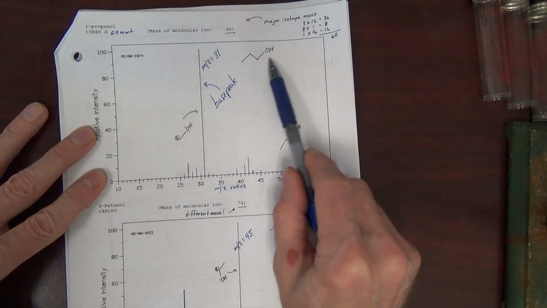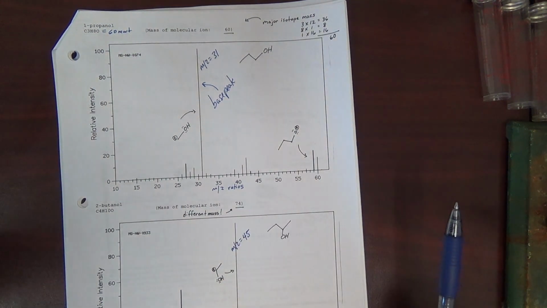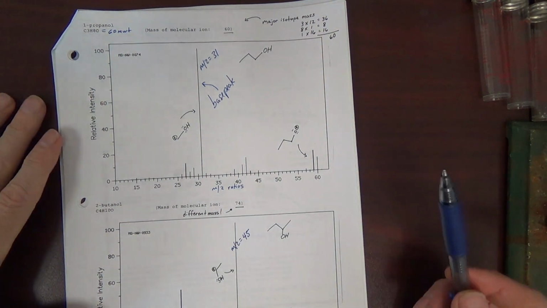Now I've already assigned it. I'm telling you that this mass spec is this alcohol. But in the future we'll be able to know that on our own, or at least should.